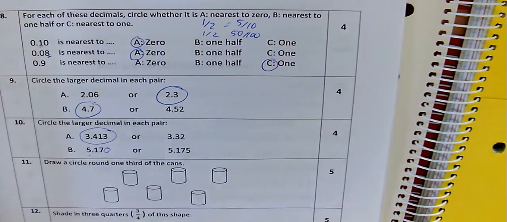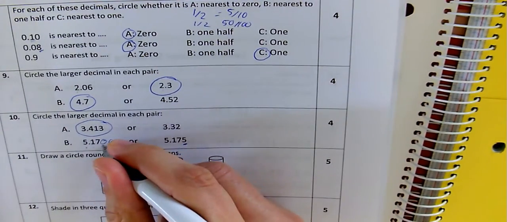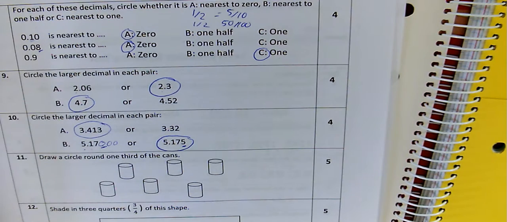0. We can have 100 zeros afterwards. It doesn't change anything when it's after the decimal place. Always remember that. Zeros after the decimal places, after your last number, it doesn't change anything. 5 is greater than 0. So 5.175 is the larger one.